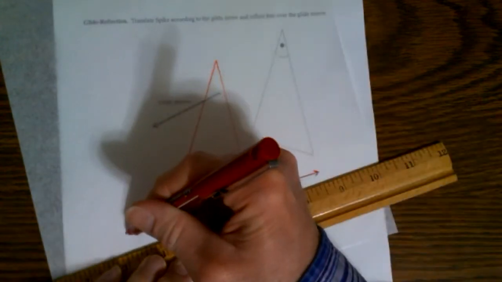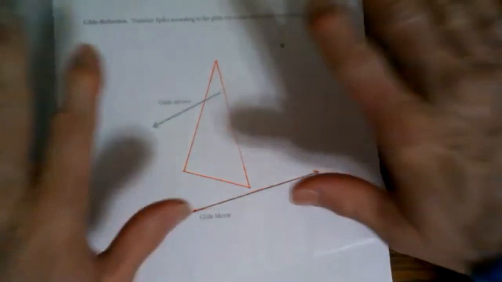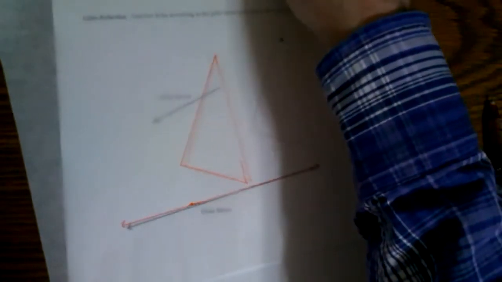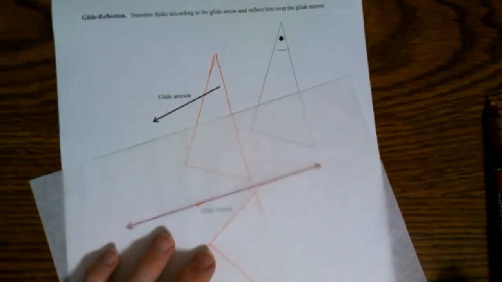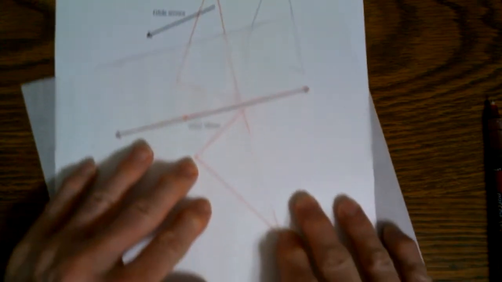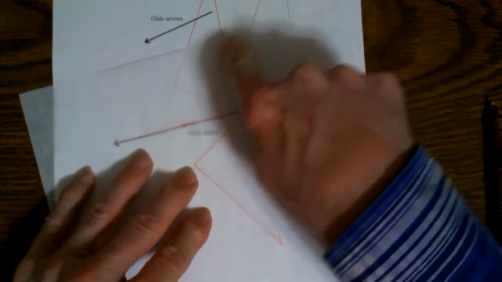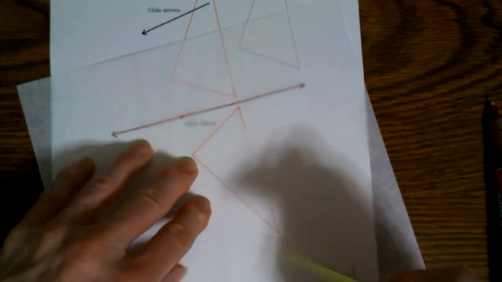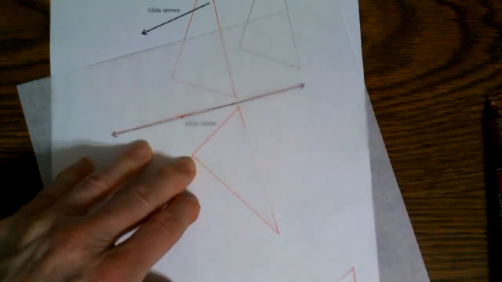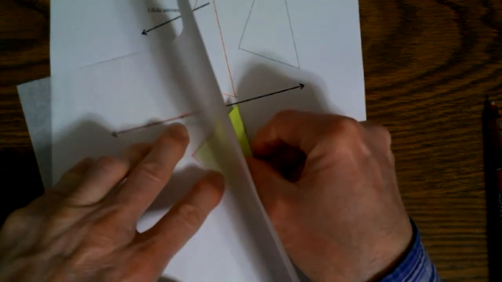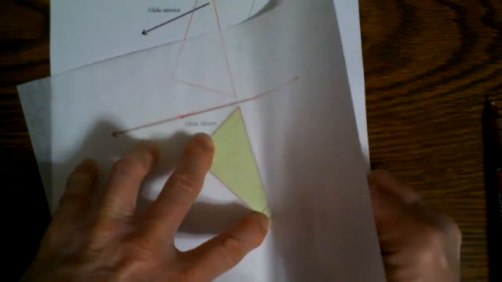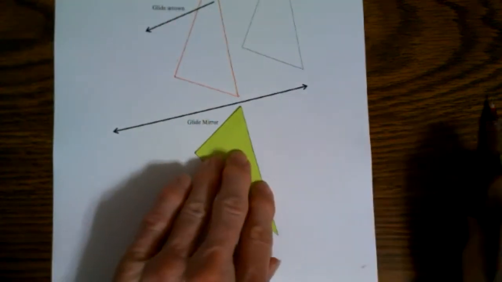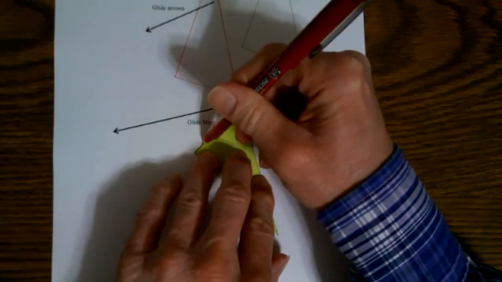And the way we do a reflection, you'll remember from a previous video, you take your entire piece of tracing paper, you flip it over, and line up the line of reflection. And you'll now see that not only has spike been translated, he's also been reflected. So you've got a mirror image across that glide mirror, and we will now slide my template of spike underneath. That looks pretty good. Hold him still, take the tracing paper away, and trace around him.